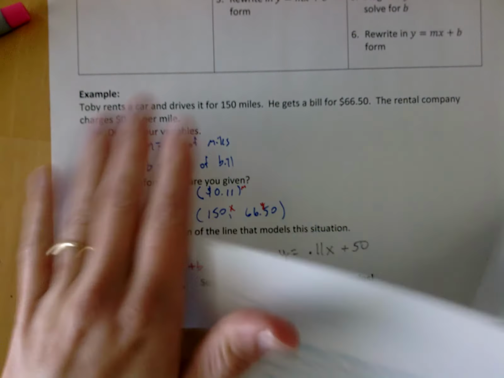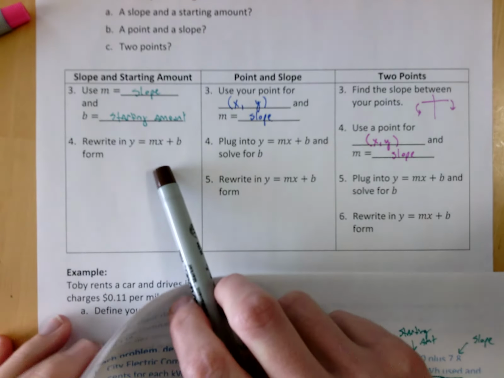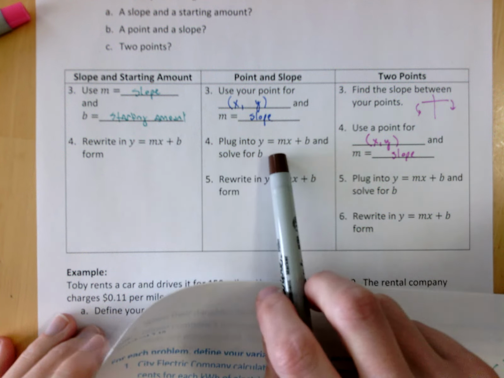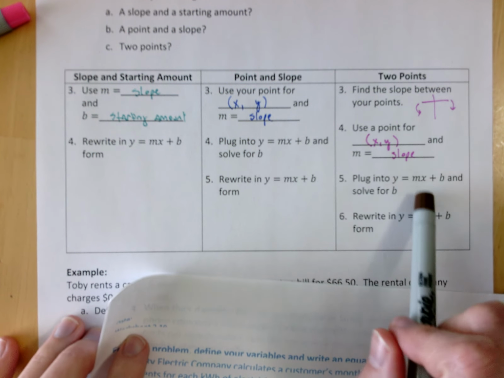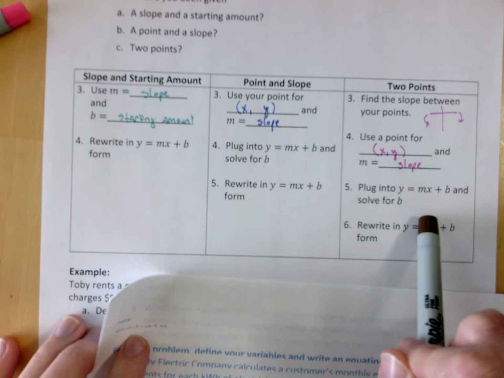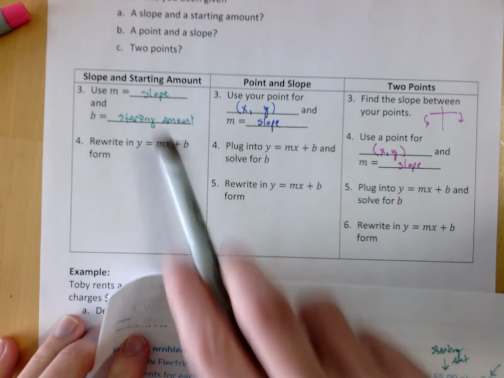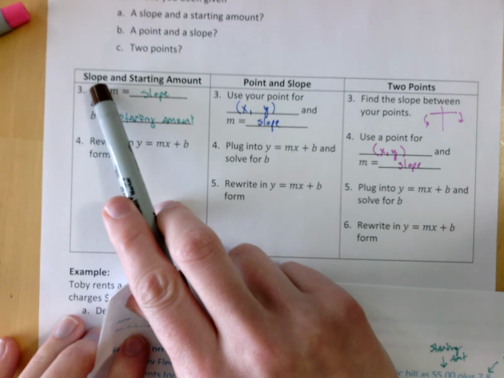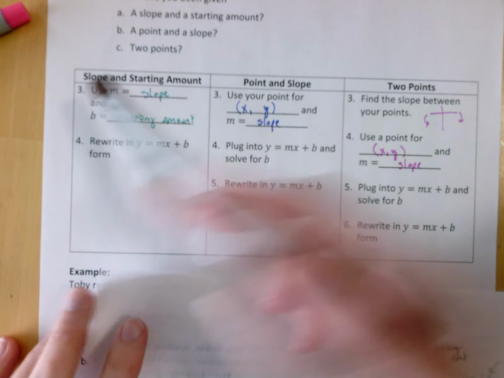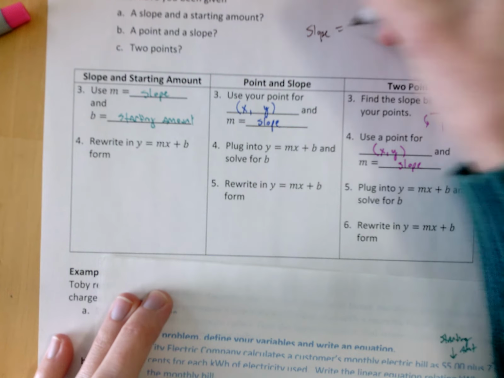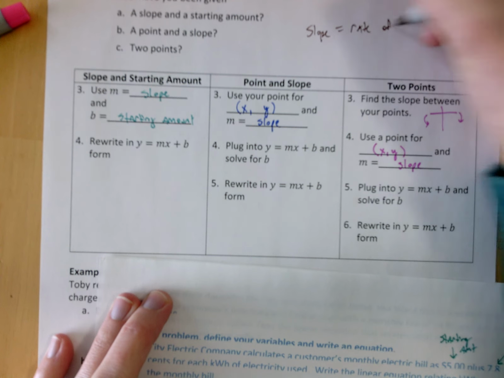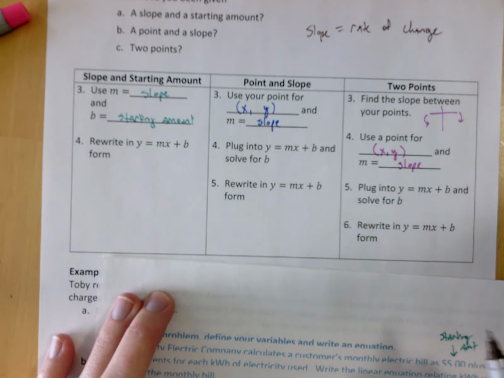Okay? So those are your 3 ways that you're going to do these problems. This is the super easy way. This is kind of the medium way. And this one has all of the steps to it. Okay? So you start by figuring out what are your variables and then what information did they give you? Did they give you a slope or a rate of change? Okay? So remember, your slope is the same thing as a rate of change. Okay. So did they give you a rate of change?